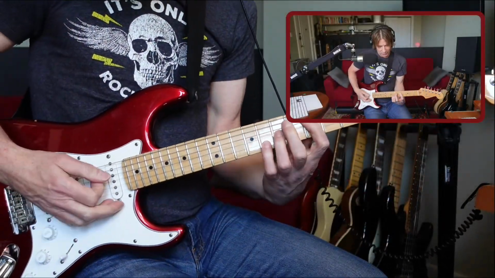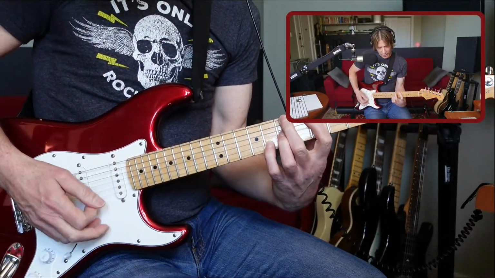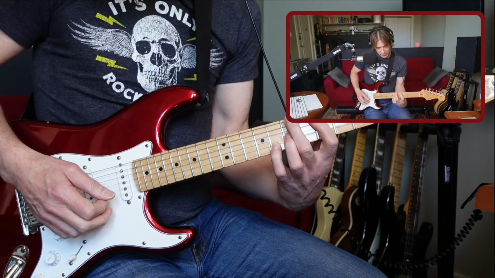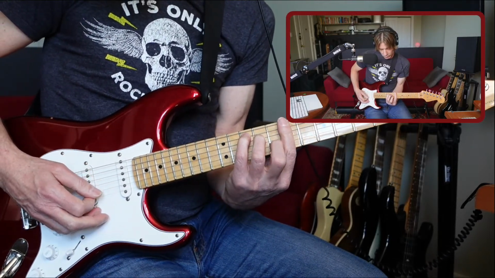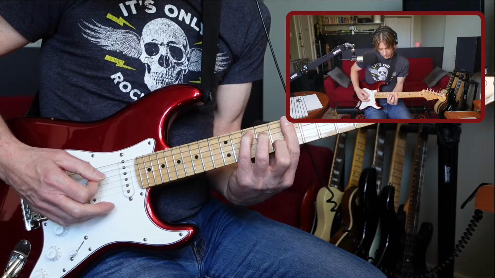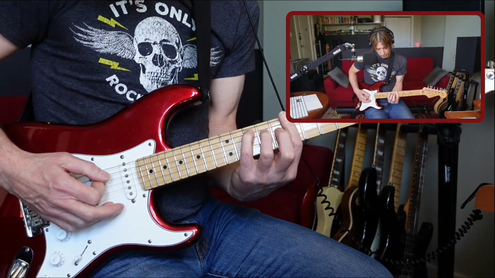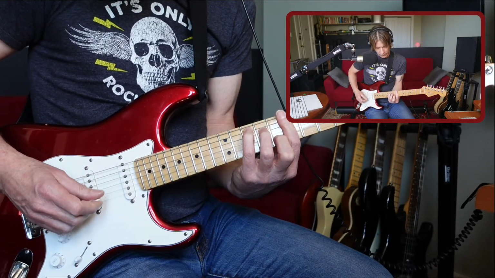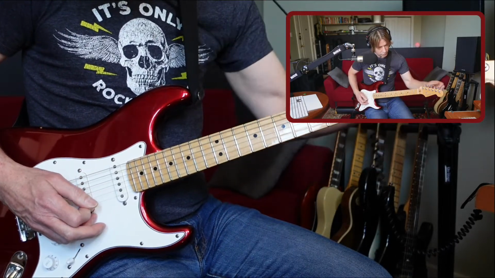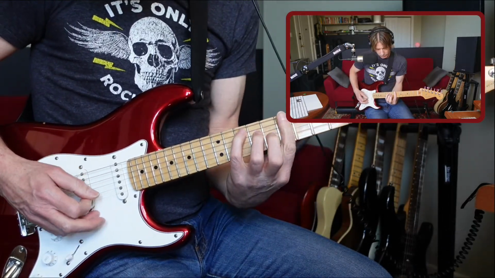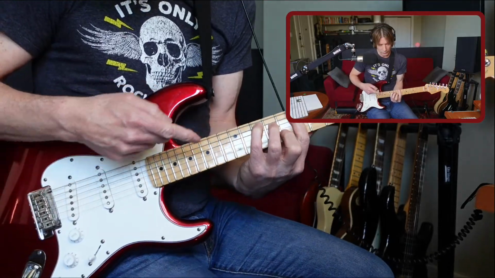Here's a G chord, but it's a D shape. Look, it looks like a D. Isn't that cool? What else? You have this chord. This is a G chord. It looks like a C chord right there, right?